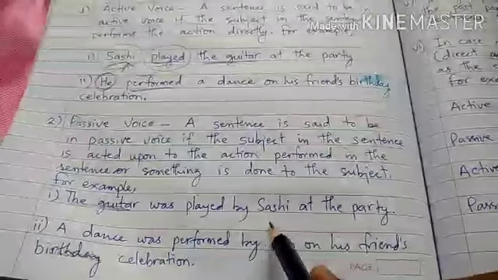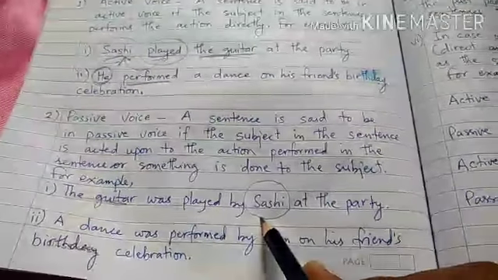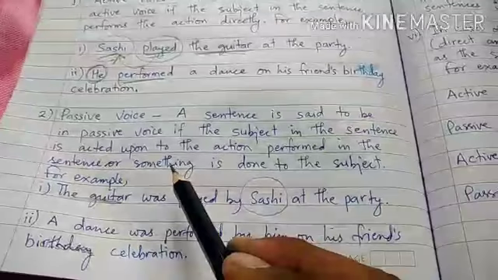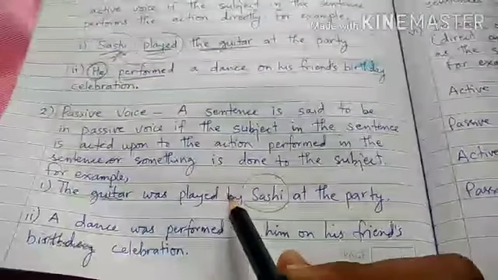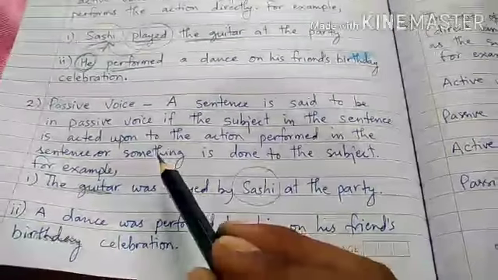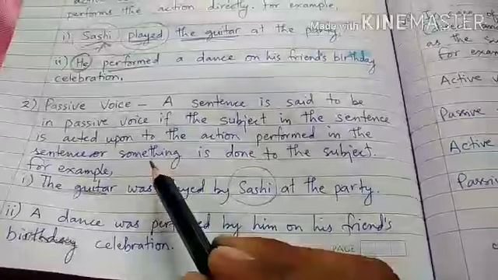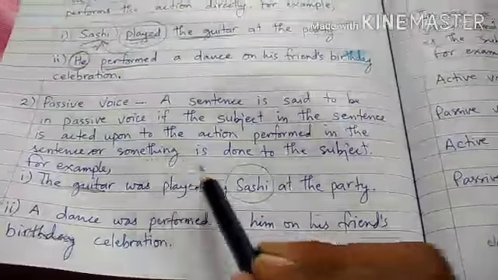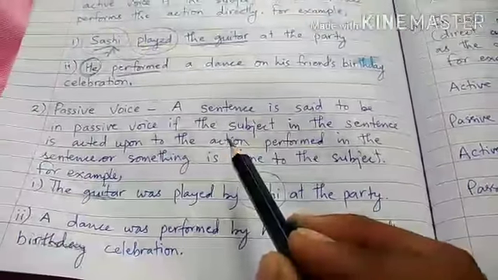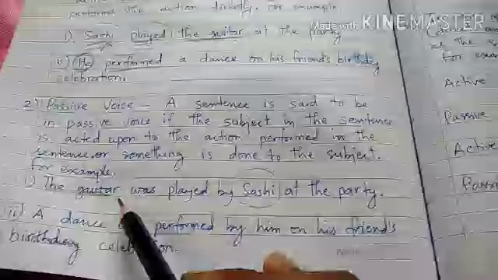Who is the performer of the action here? Sasi. But Sasi is used as an object here. Okay. So whenever we are changing the sentences in active voice into passive voice, we have to change the place of subject and object first. The subject, the noun used in active voice, will be changed into object in passive voice, and the object used in the active voice will change into subject in passive voice. Okay.